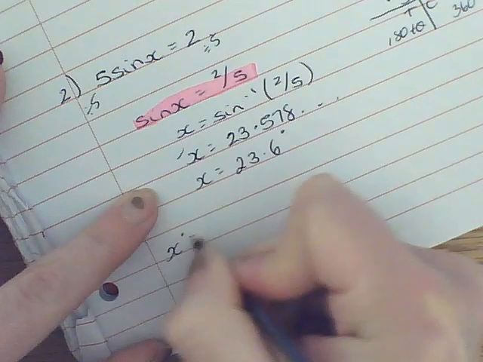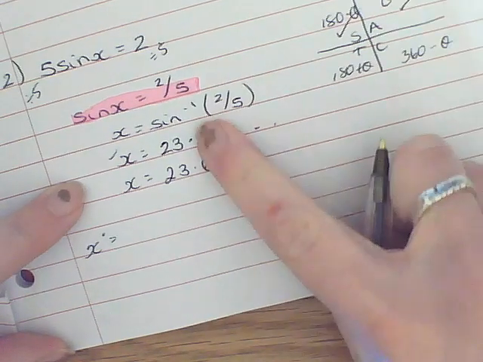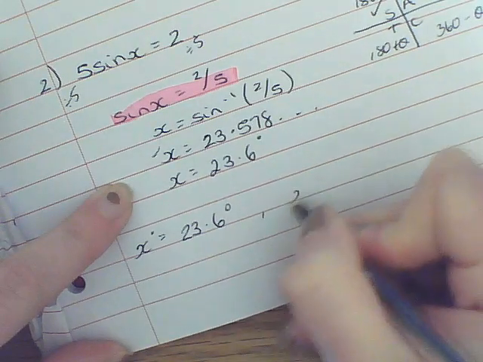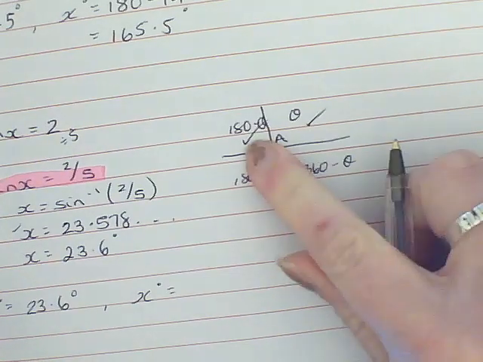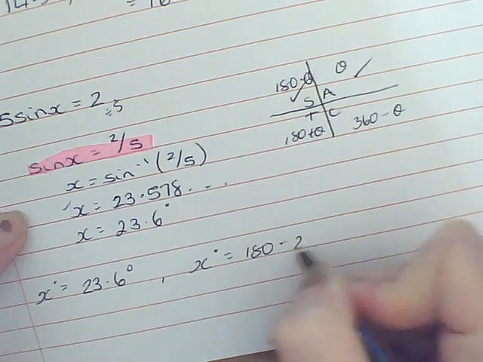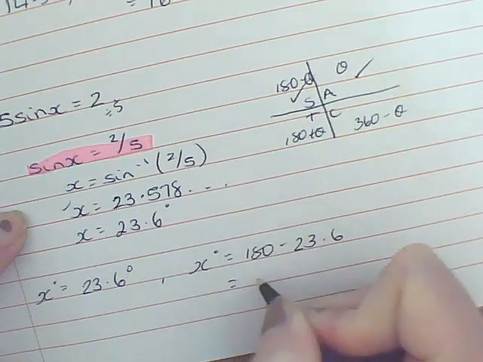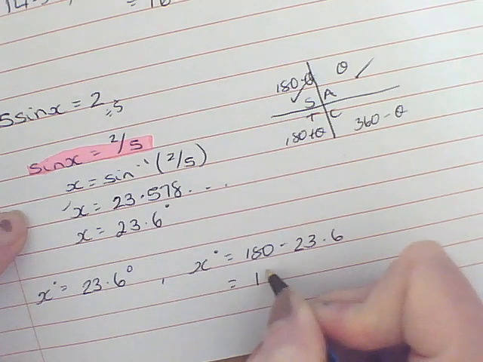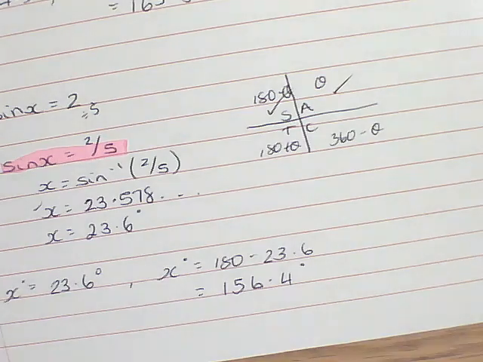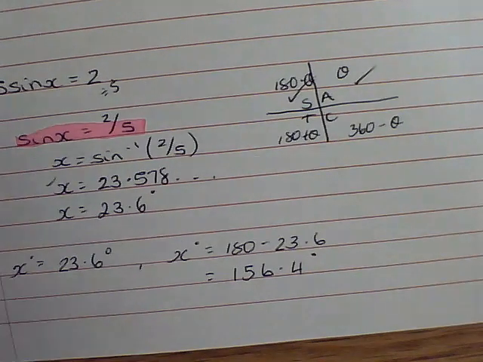So x is going to be, A is just the angle, so that says 23.6. And I've ticked S, which is 180, subtract the angle. And they are going to be my two angles for sine x there. My two answers, and you always will get two answers.